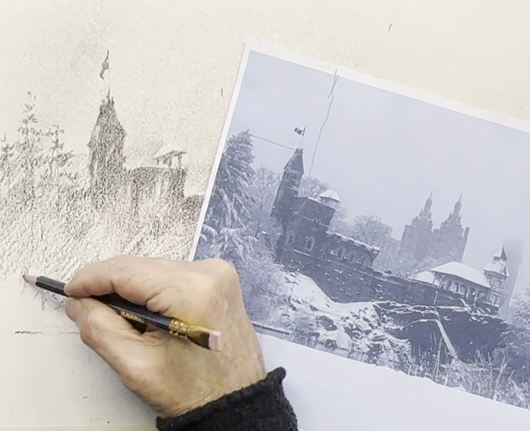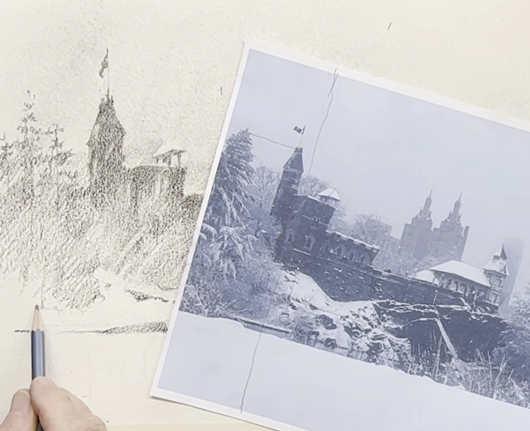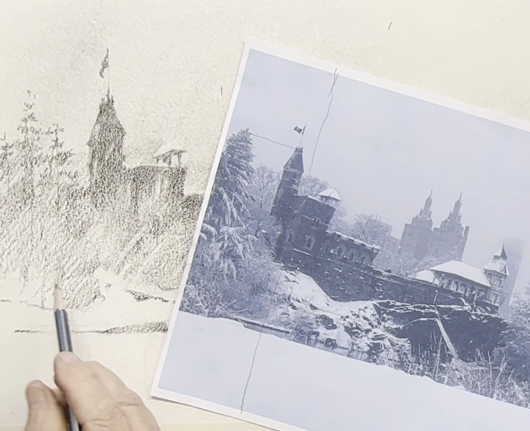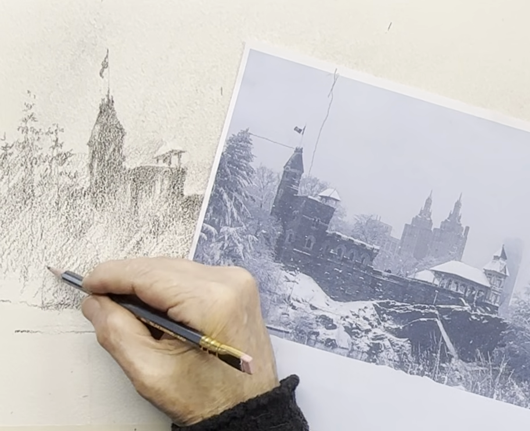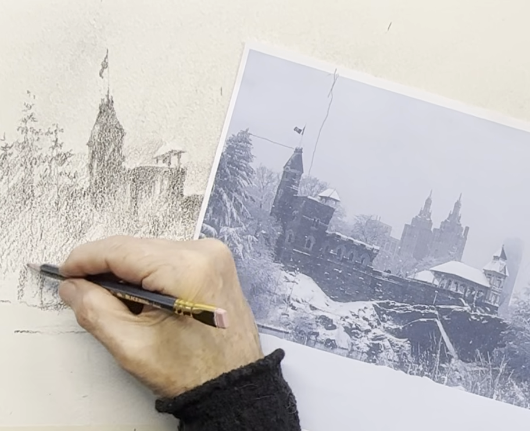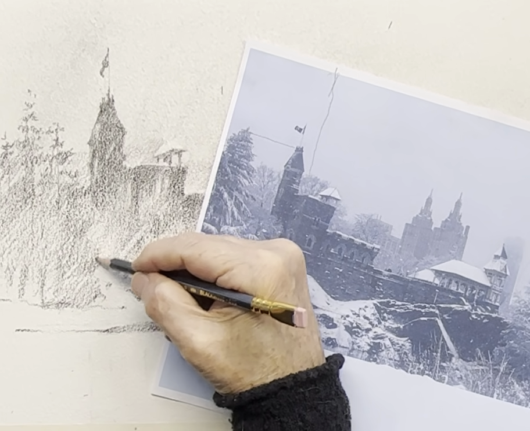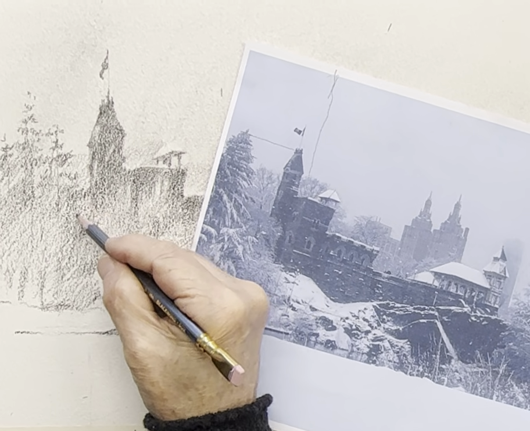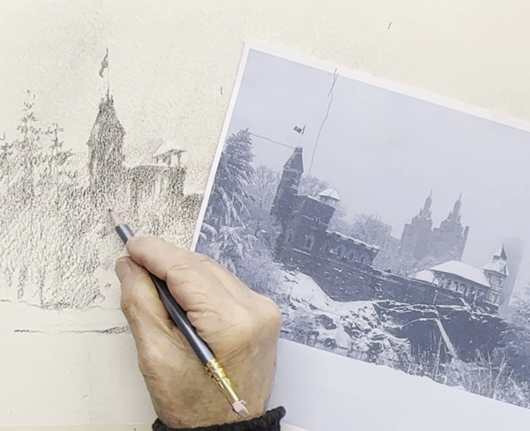See if that was a mistake. I don't think so, but the reason it would be a mistake is if I made too much out of them and became too literal about them. But great thing about pencil drawing is you can smudge things and make things look as nebulous and ephemeral as you like.